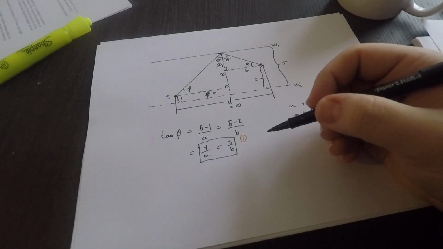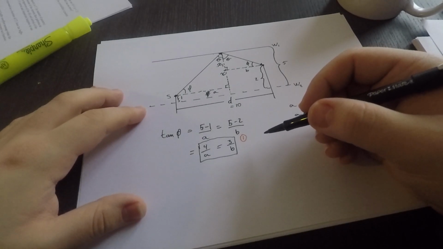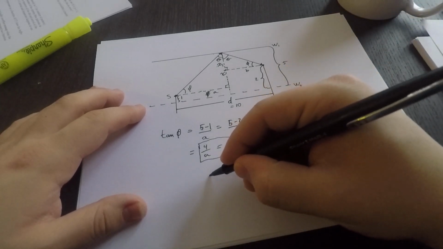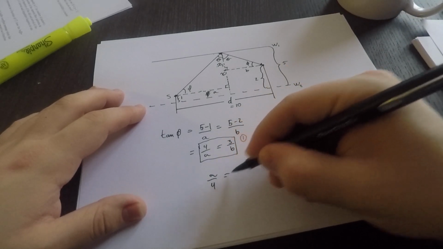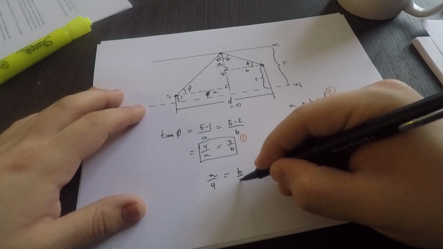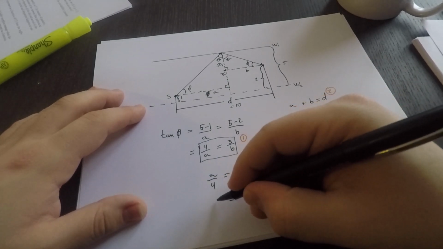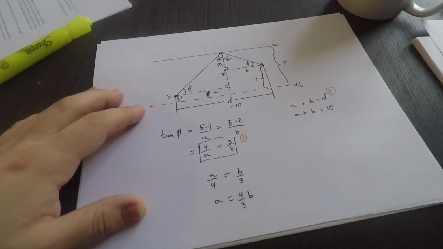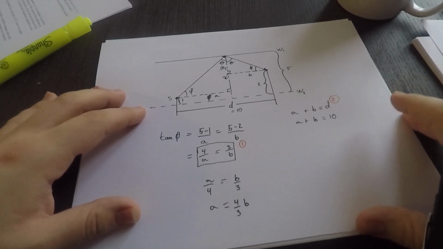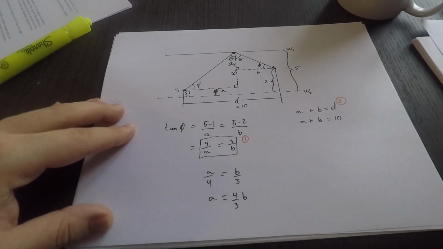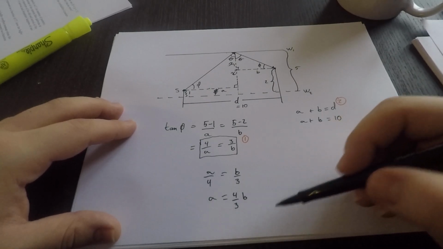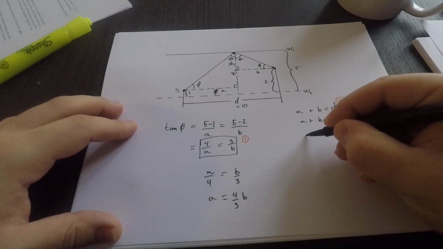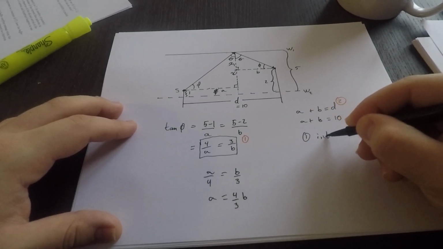So the easy way to start is just to take this whole thing, 1 over it, so a over 4 is equal to b over 3. So then a is equal to 4/3 b. Let me make sure this is in the frame. Yeah, okay, it's nice. Not too bad. Alright, so if a is equal to 4/3 b, then I take this 1, so I say 1 into 2.